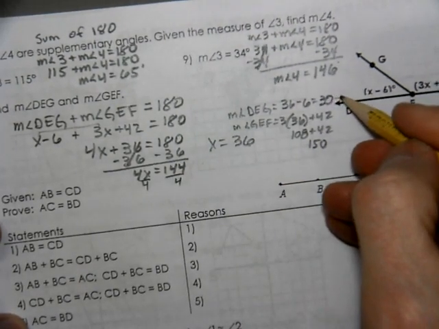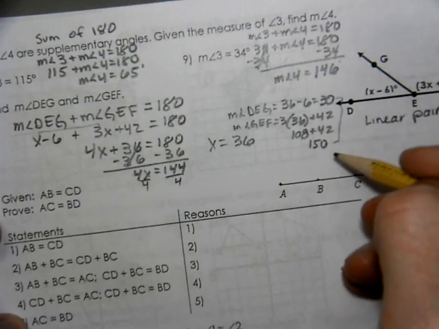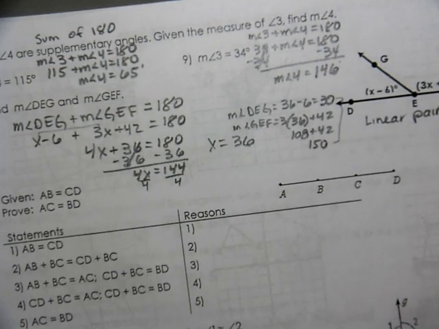So does 30 and 150 add up to 180? Why, yes it does.